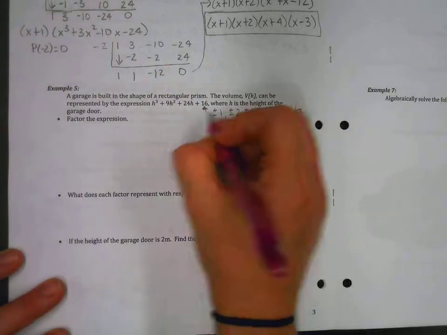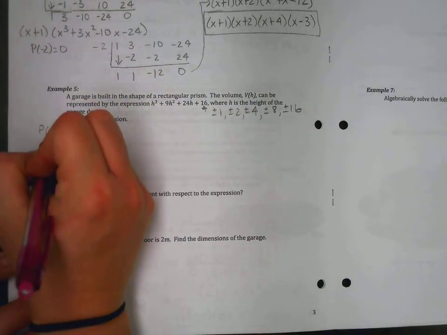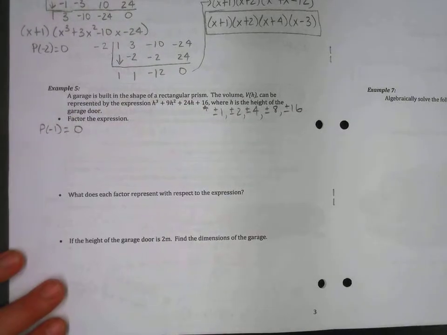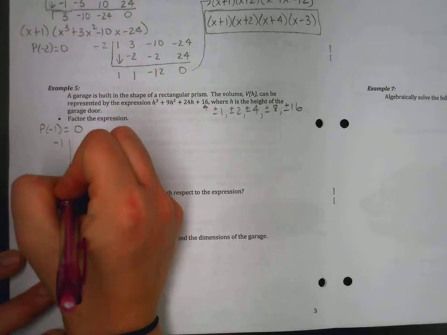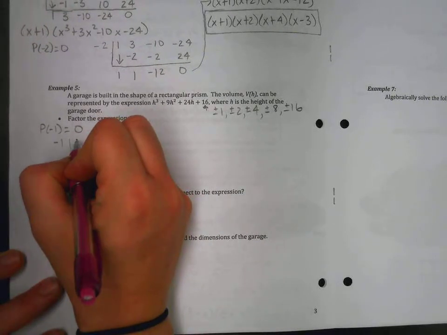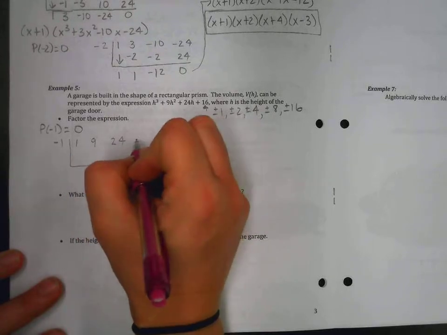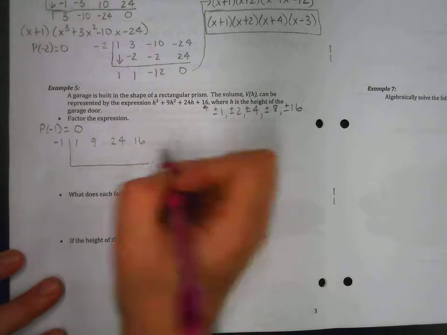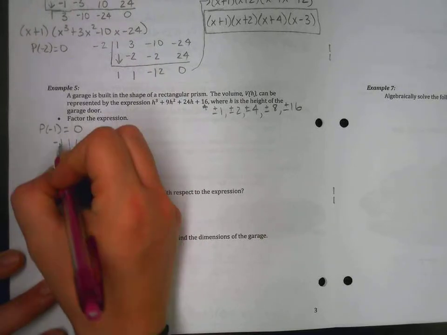So I'm going to start by trying each of these, and I come across that negative 1 works. It gives me a remainder of 0. So to factor this, I'm going to divide negative 1 into my expression using synthetic division. You can divide these each using long division if you choose.